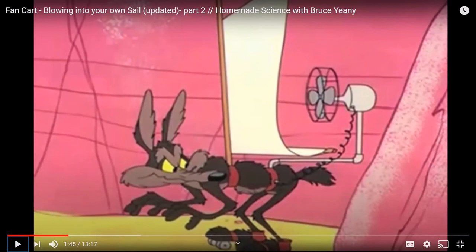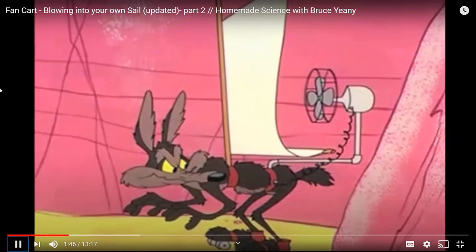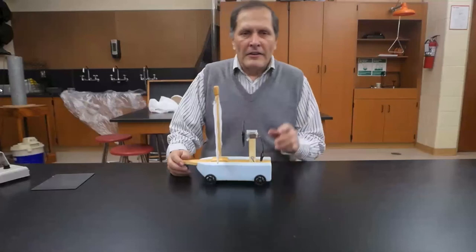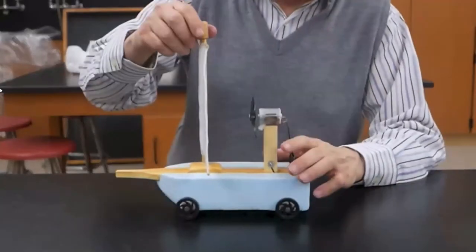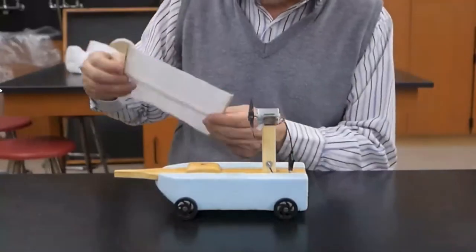The roller skates here are basically the mop bucket. The fan has been replaced by the leaf blower, and the sail here would be his umbrella. So this ruse is an old one. Now since the previous video, I have added a stronger motor, and I had quite a few questions about my sail and the way I positioned it.